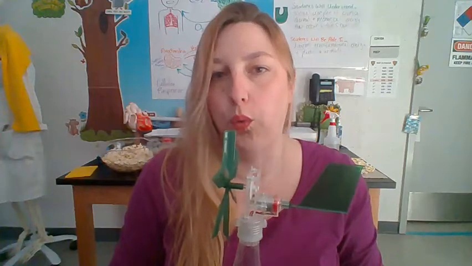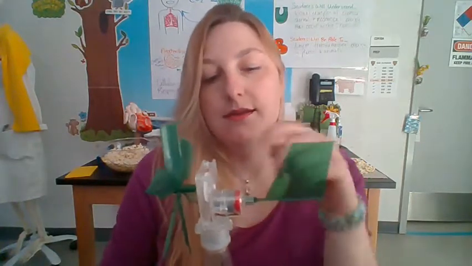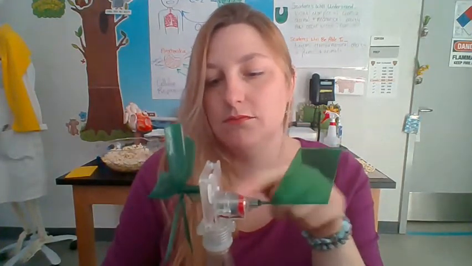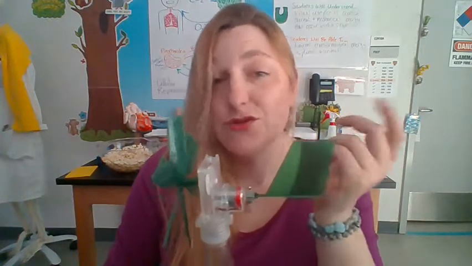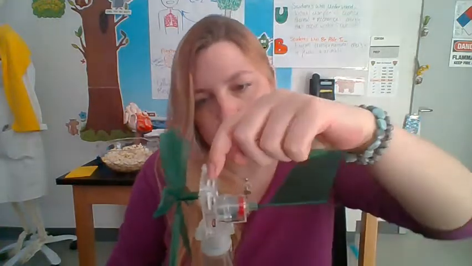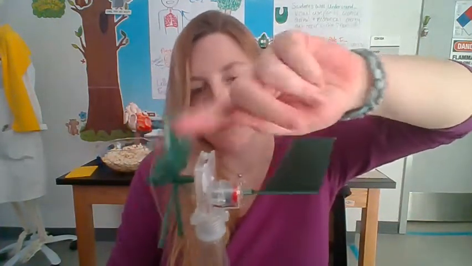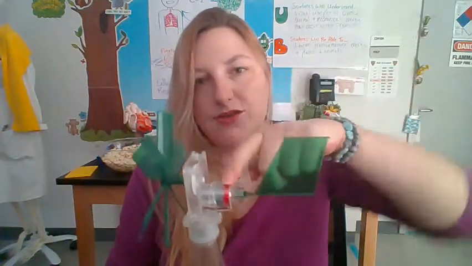So the wind moving across these, that is what kind of energy? Yeah, mechanical. So that is mechanical energy. That mechanical energy is transferring, well, it's transferring at this point. It's transferring to this little generator. It's actually that mechanical energy turning these gears. These gears, as they spin, are powering this generator.